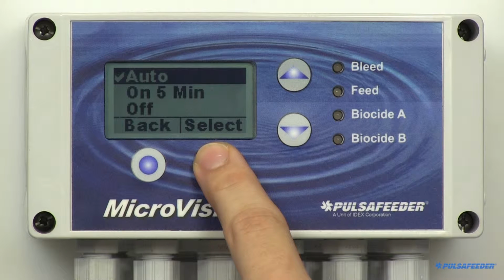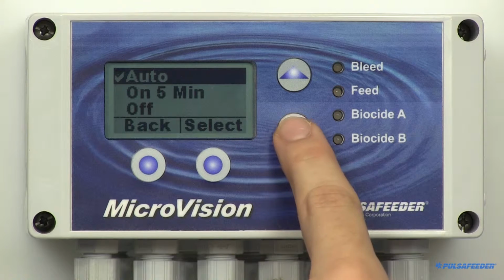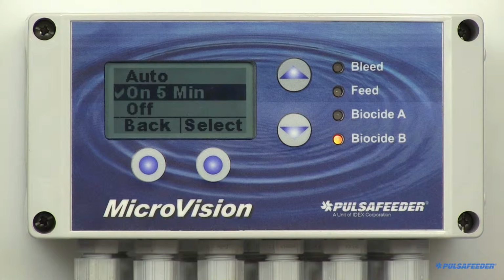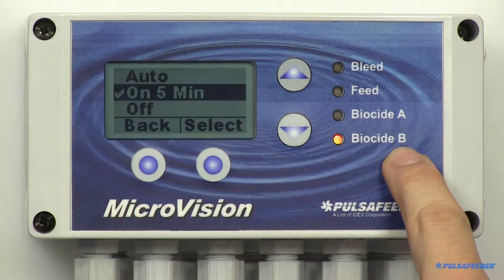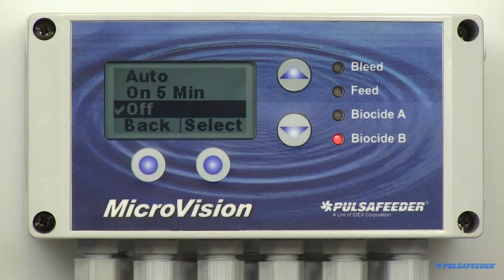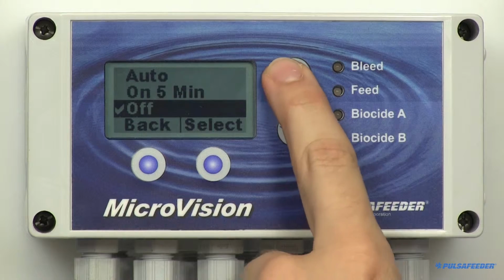The auto mode is the default setting. To test the relay, arrow down to on 5 minutes and select. The Bio B relay will energize for 5 minutes or until you select off. Once you have finished testing, return to the auto mode.